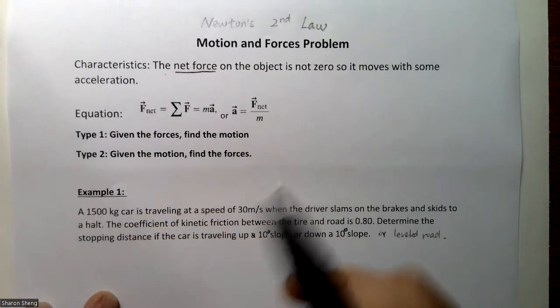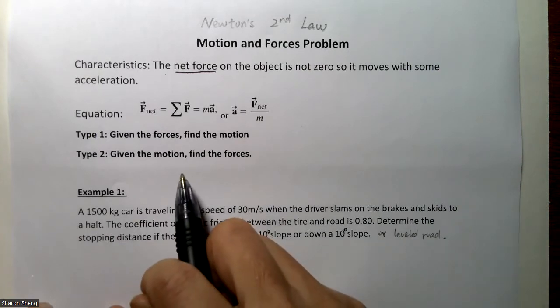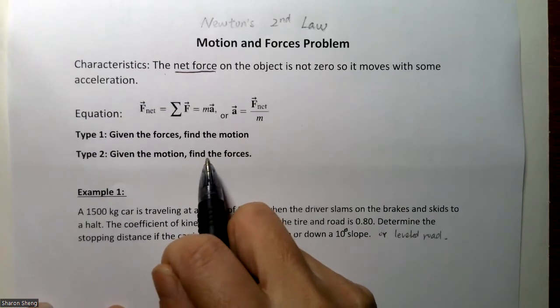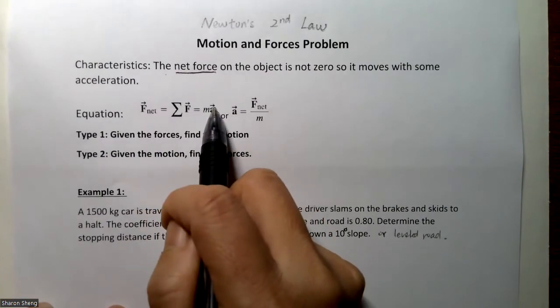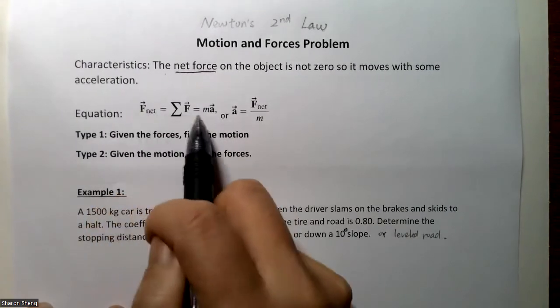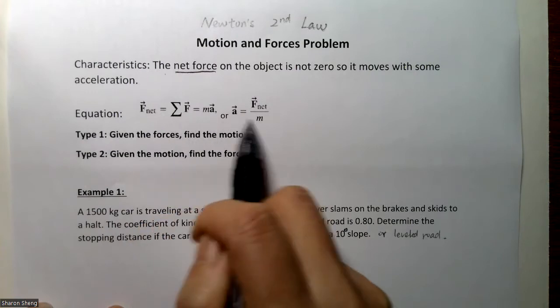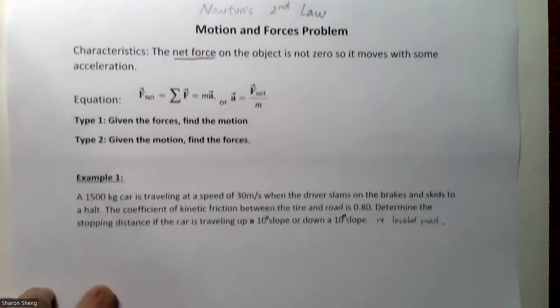The second type is the opposite. We are given information about the motion. We are given the distance, the velocity change, or the acceleration. Any information about the motion is given, and then we are asked to find the force. In other words, given the acceleration, we can find the force. Given the force, we can find the acceleration. So those two types of application are very common in Newton's second law problems.